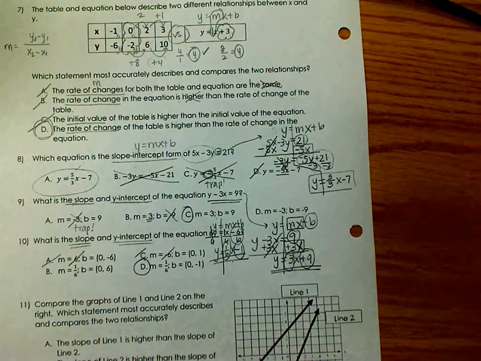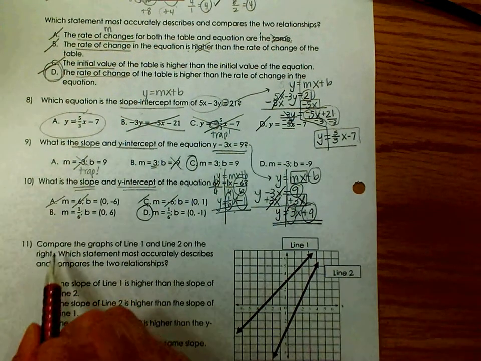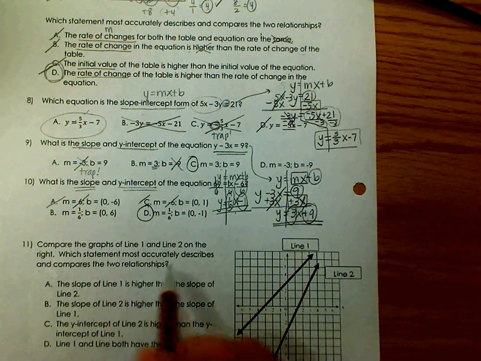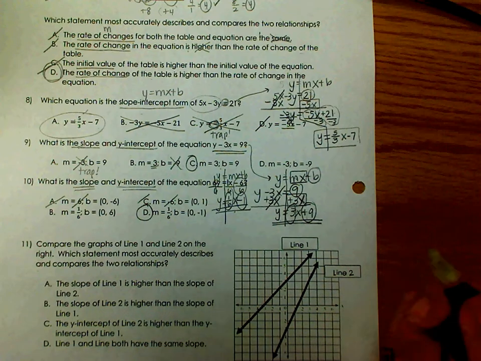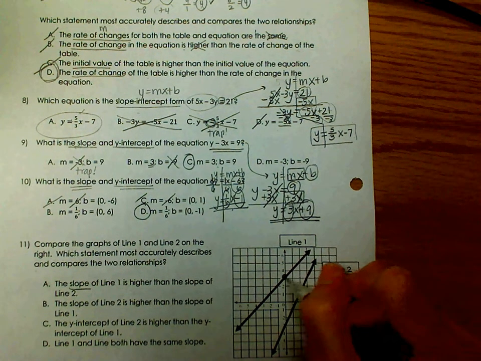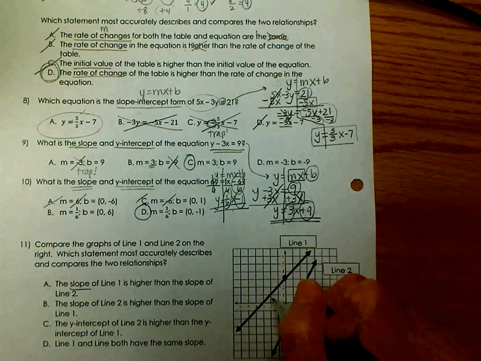Okay, now let's go to number 11. Compare the graphs of line 1 and line 2 on the right. Which statement most accurately describes and compares the two relationships? Okay, the slope of line 1 is higher than the slope of line 2. Let's see. Find the slope. Okay, I'm going to pick good points here. That's not good. Well, okay, it looks like that's my best option.